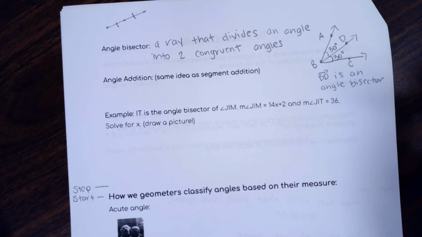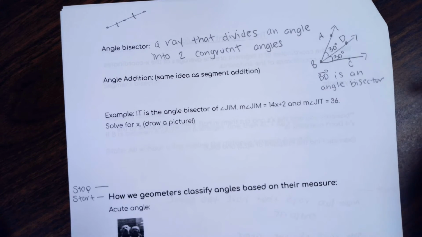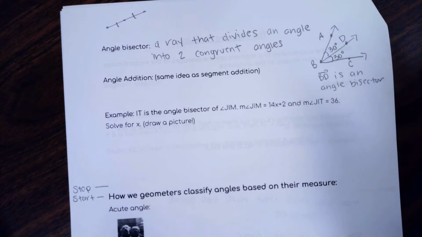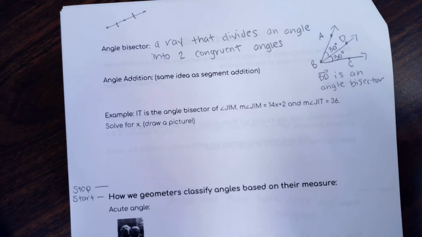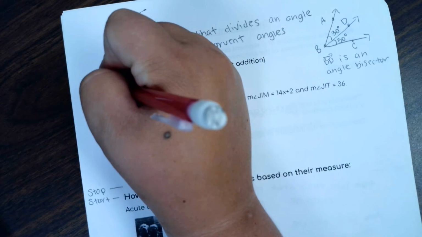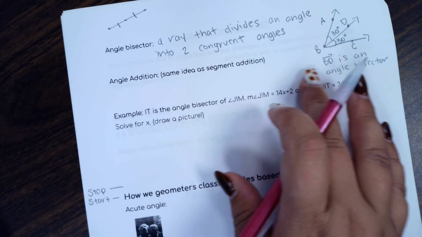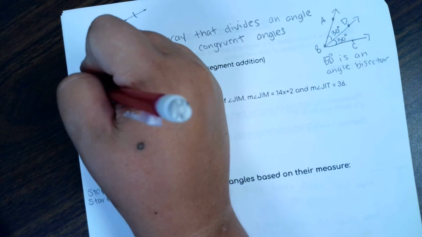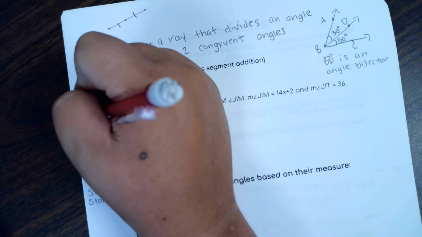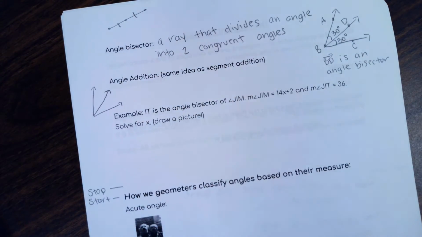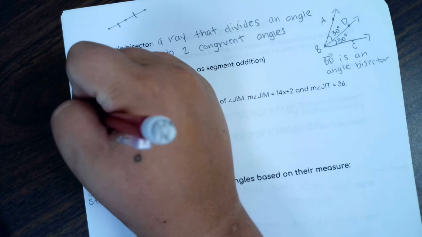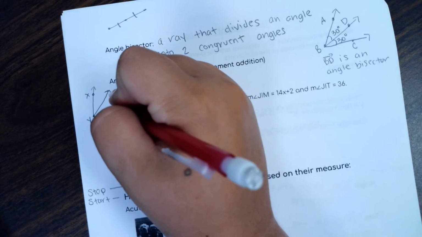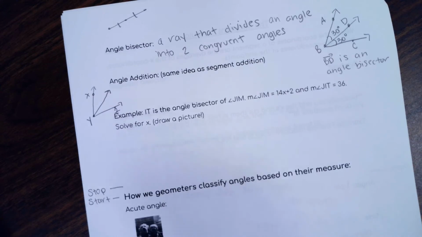Next thing we're going to talk about is angle addition. It's the same exact idea as segment addition. So segment addition says if C is between A and B, that means AC plus CB equals AB. Same idea for angles. So let's draw a picture here. Leave some space over here because we're going to put another example here. So if we put an angle way over here, I know I didn't give you too much room, sorry about that. Let's do X, Y, and Z, and we'll put W there.